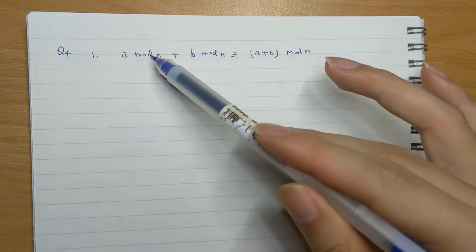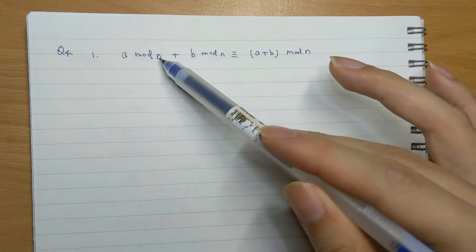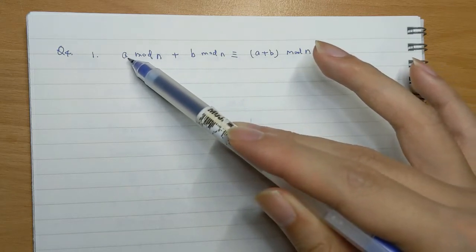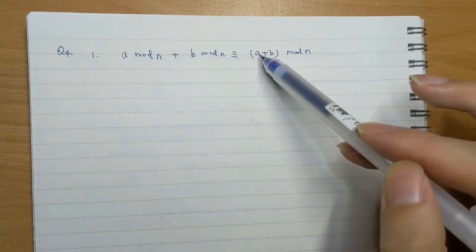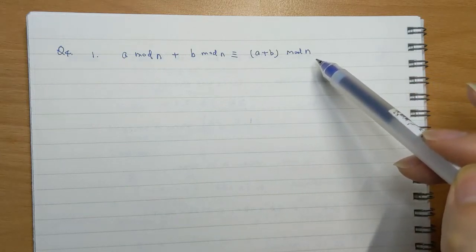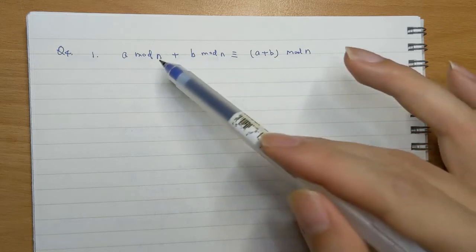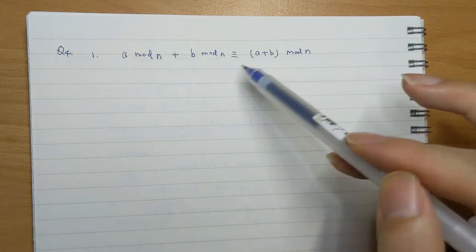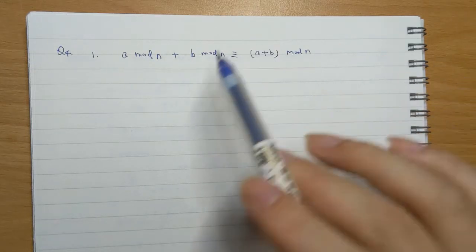You can put modulo n right after A and B, or you can do the addition first, then you do the modulo. Whether you do the addition first or the modulo first, the result is the same.